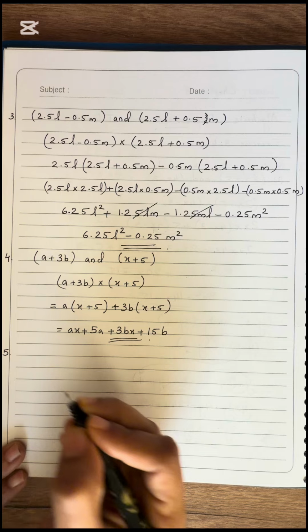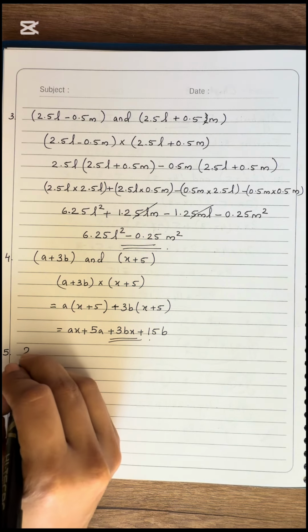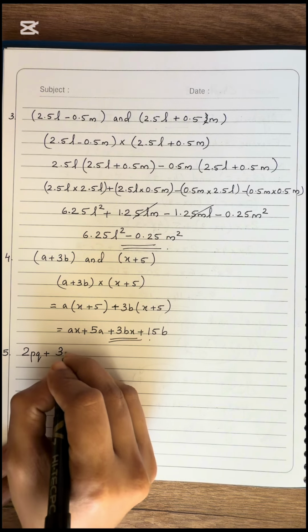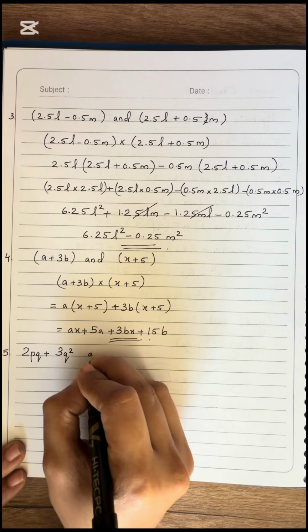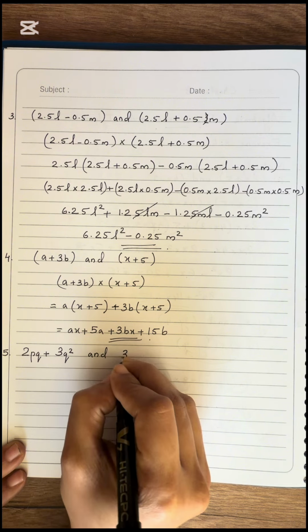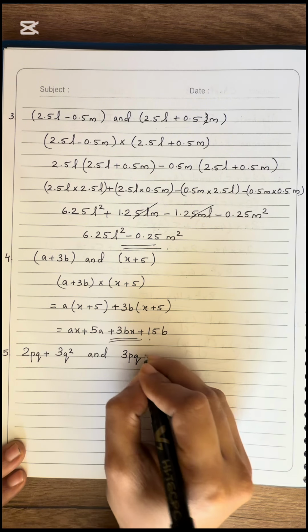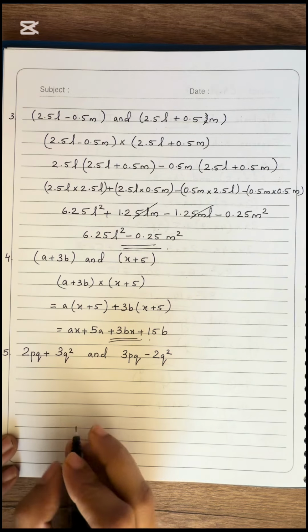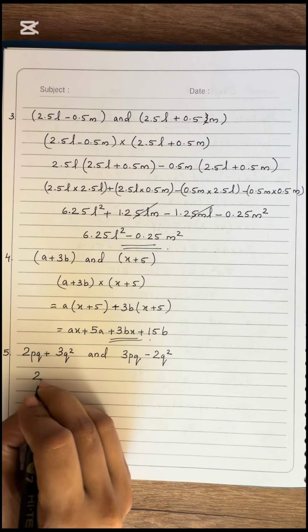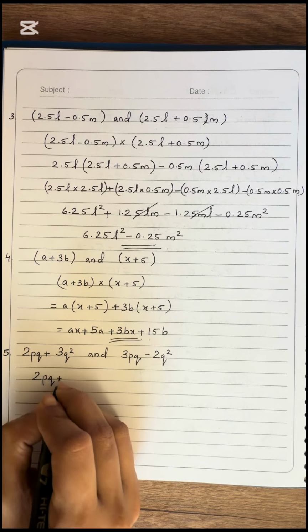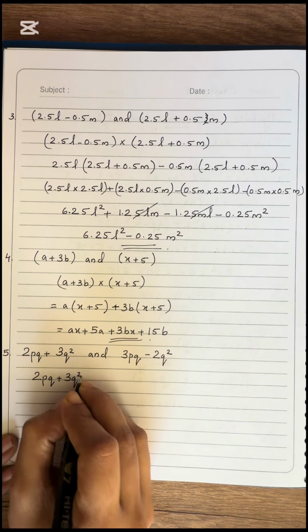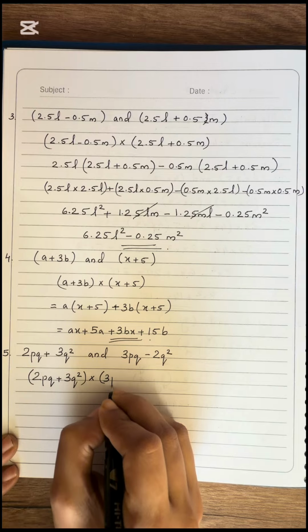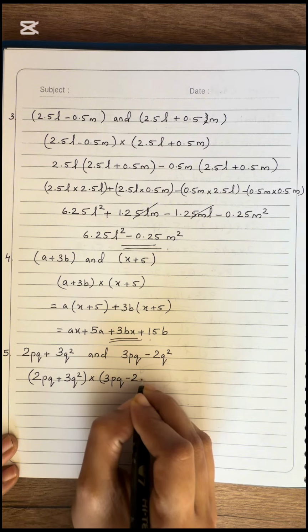Next, fifth question is 2pq plus 3q square and 3pq minus 2q square. Here 2pq plus 3q square into 3pq minus 2q square.